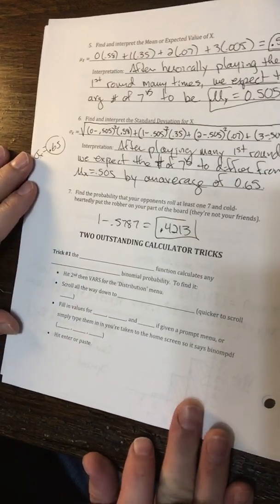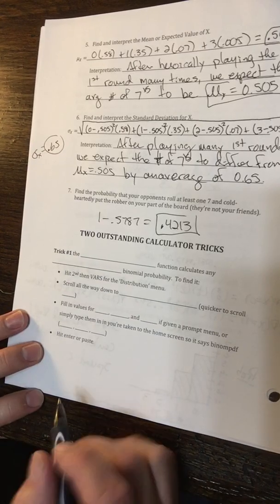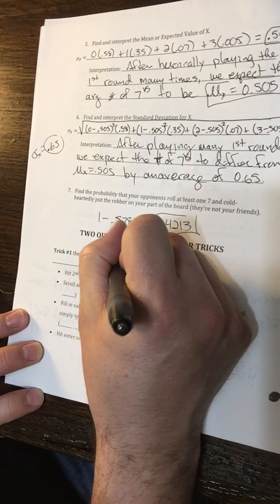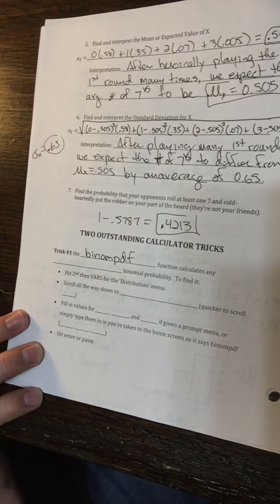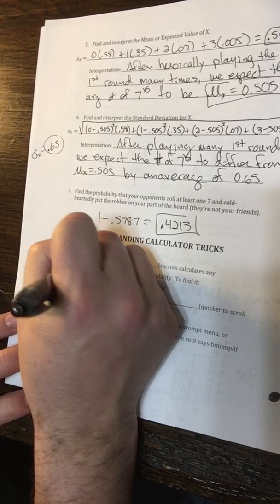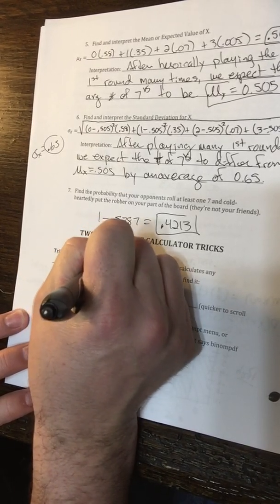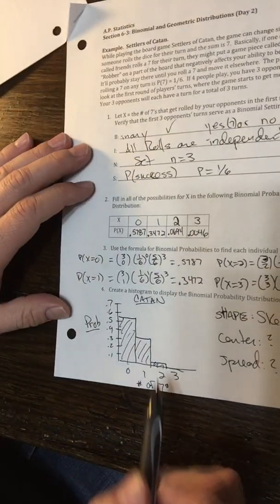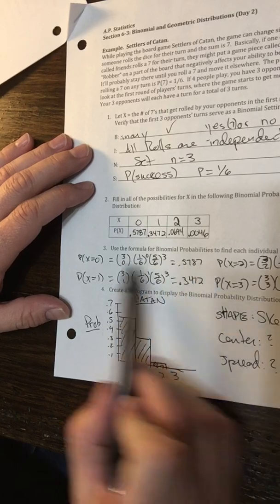Okay, 2 outstanding calculator tricks. You're going to love this. Are you ready? Trick number 1. The binomial PDF. The binomial PDF function calculates any individual probability. Let me tell you what I mean by that. It calculates an individual probability.